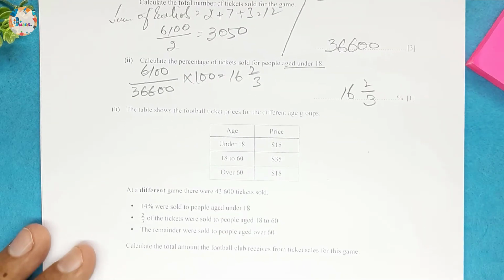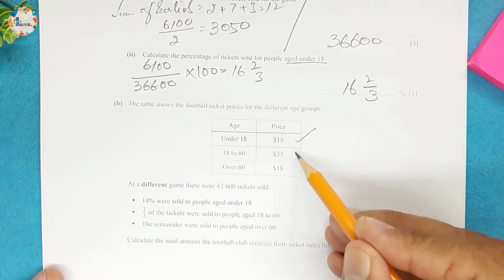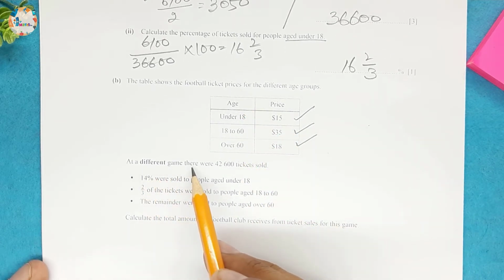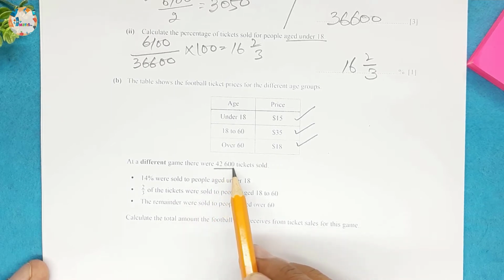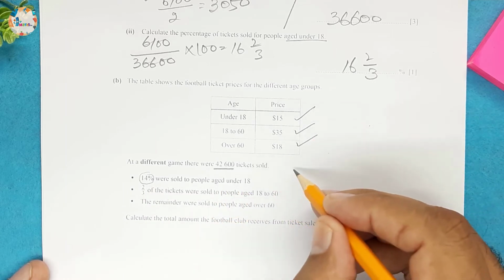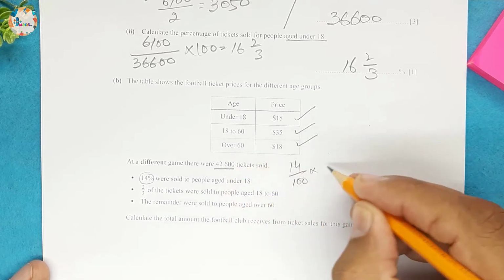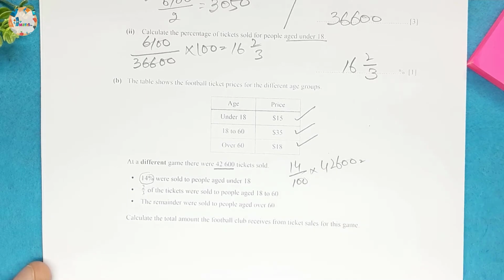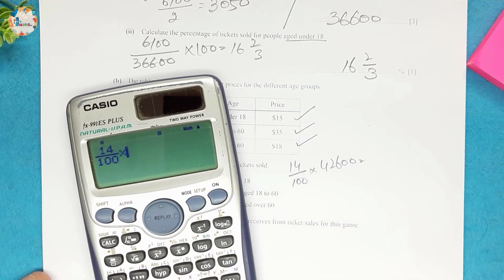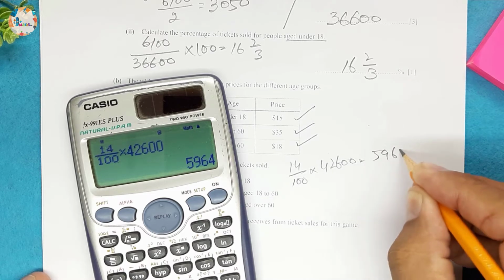Part B. The table shows the football ticket prices for the different age groups: $15, $35 and $18 for these age groups. At a different game, there were 42,600 tickets sold. 14% were sold to people under 18. So 14% of this number, 42600, we can calculate. This will result in 5964.